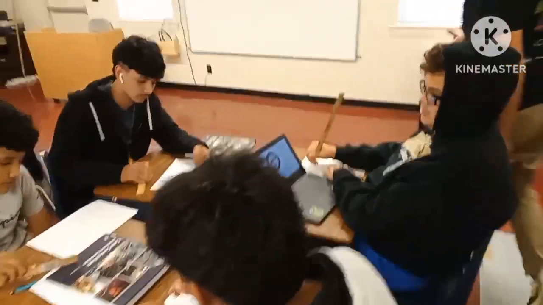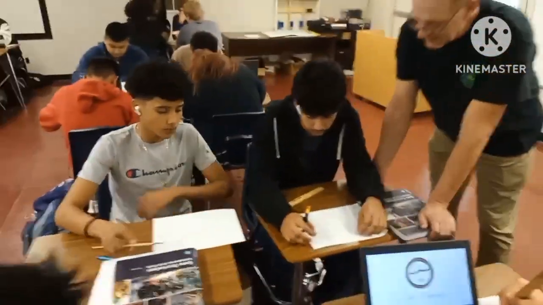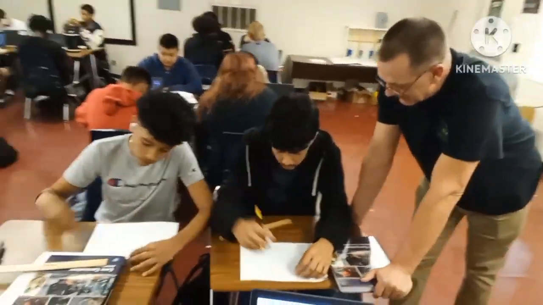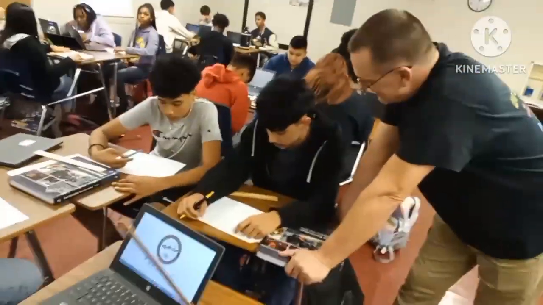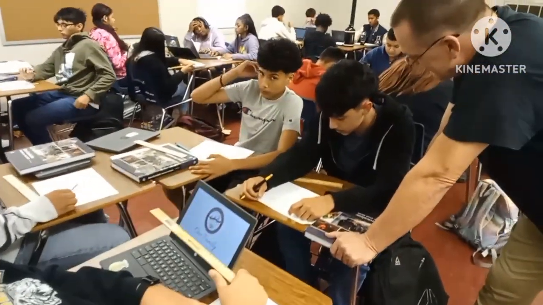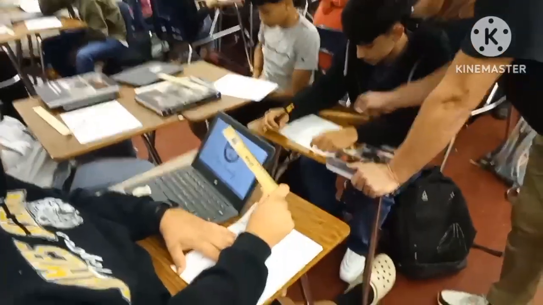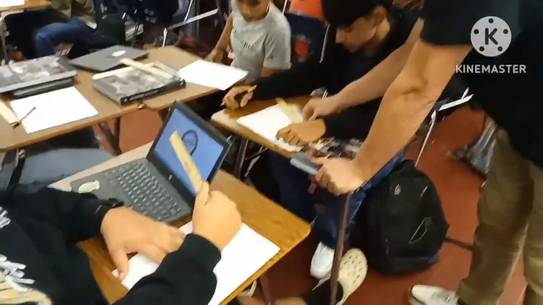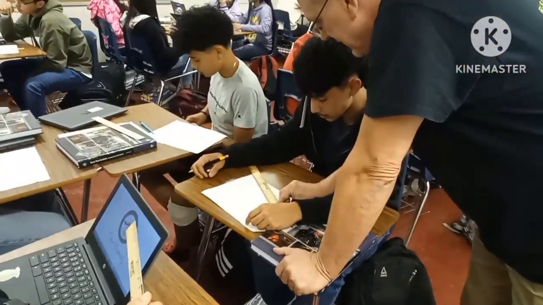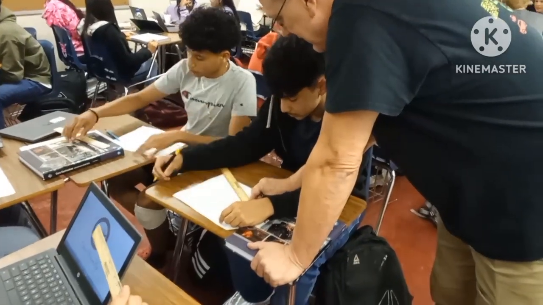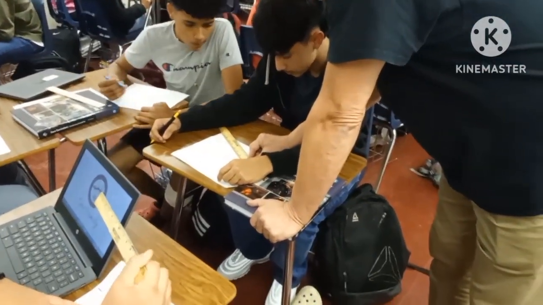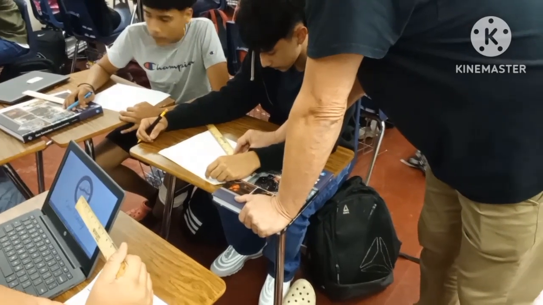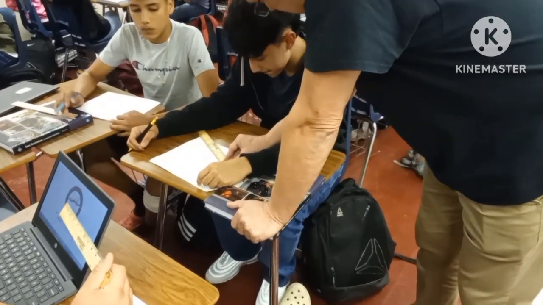If 1/8 of an inch equals 1 foot, then 8/8 of an inch equals how many? If just from there to there equals 1 foot, there's 8 of those in an inch, right? So 1 inch equals how many feet?